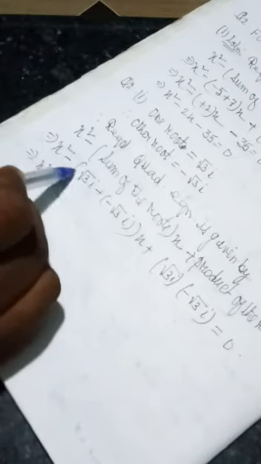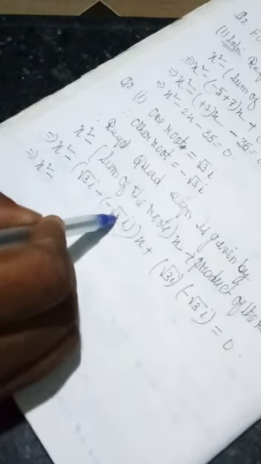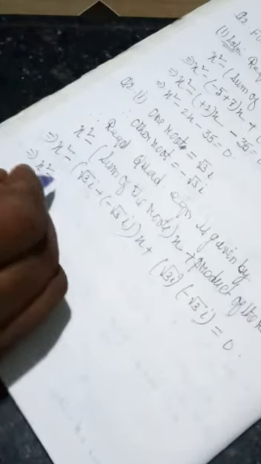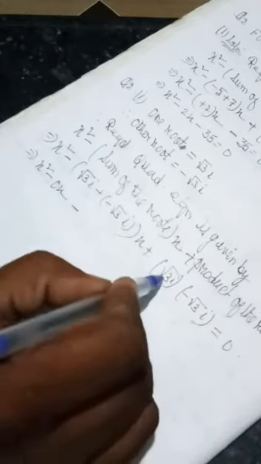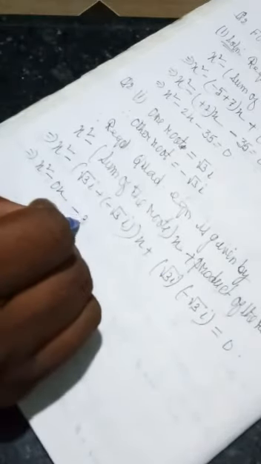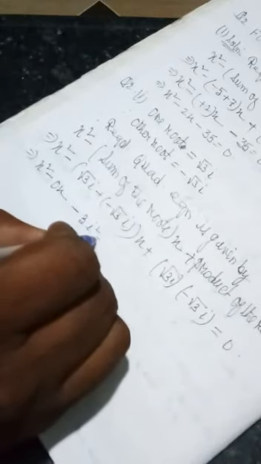So this implies x square minus, here plus root 3i and minus root 3i will get cancelled. That means it will become 0. So you are getting 0x. Here again plus into minus is minus. Root 3 into root 3 is 3. i into i is i square, equal to 0.